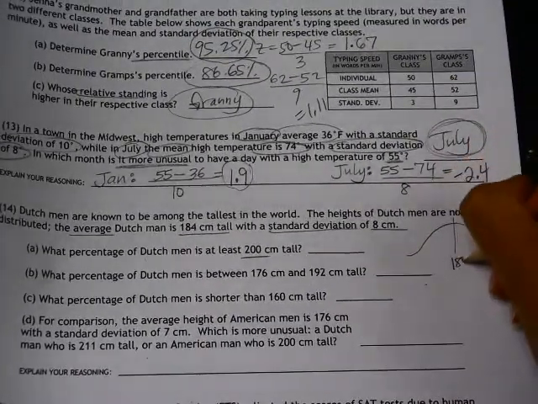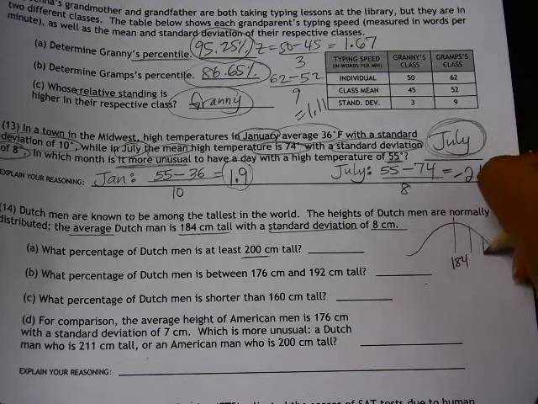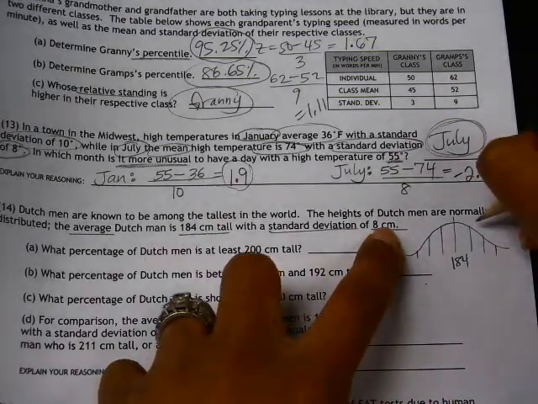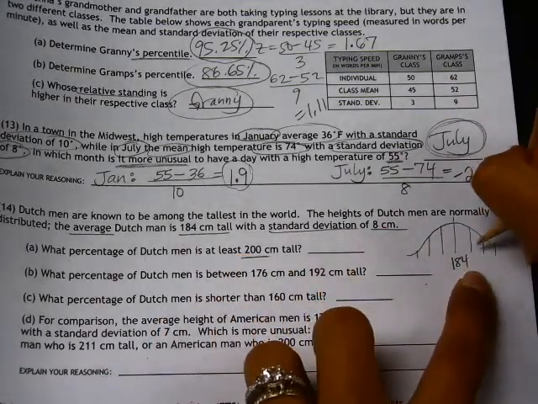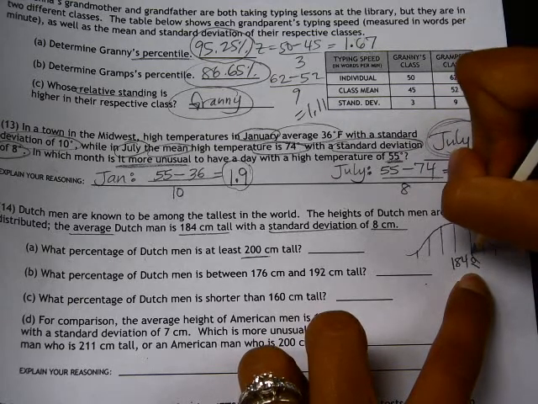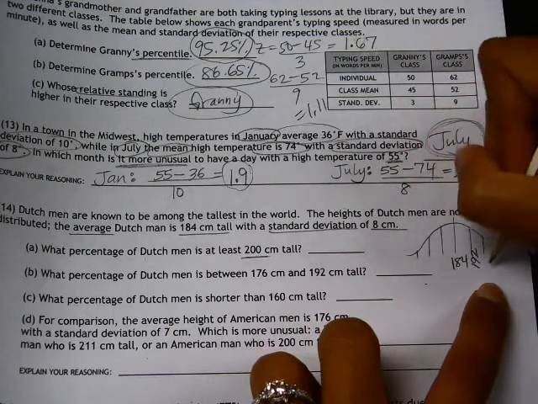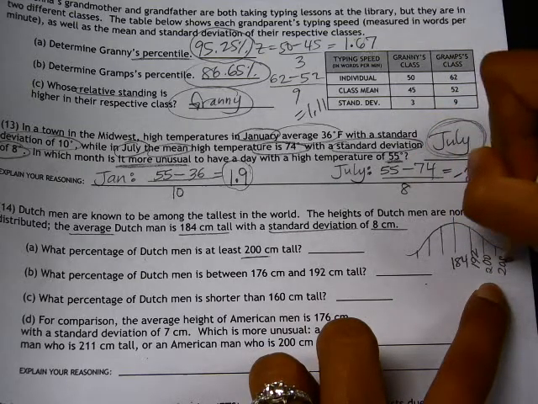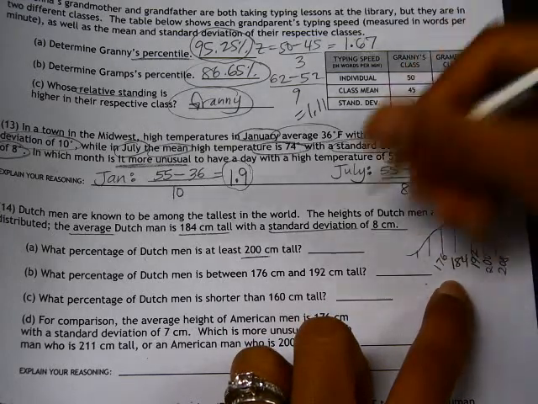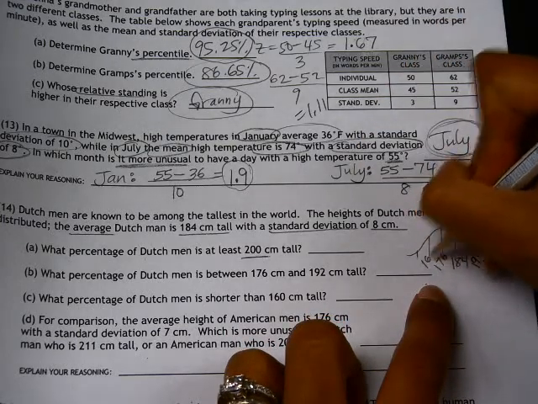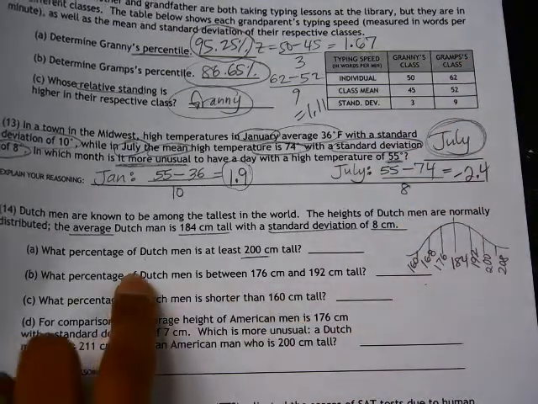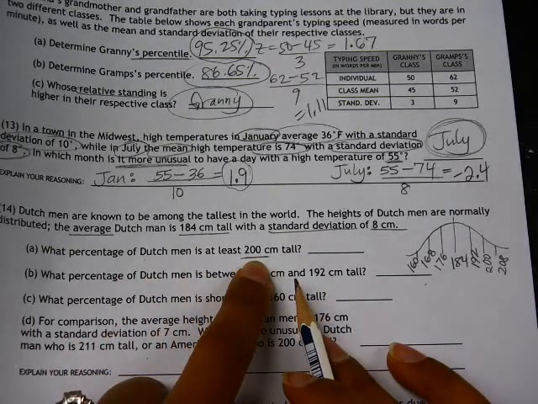So we have 184 is the mean, and I'm going to draw standard deviations above and below. The standard deviation is 8, so this would be 192, 200, and 208. And then if we subtract 8, 176, subtract 8, 168, and 160. So what percentage of Dutchmen is at least 200 centimeters tall?